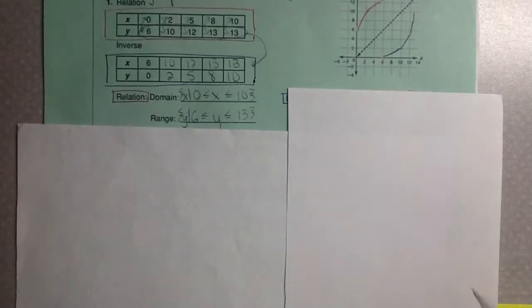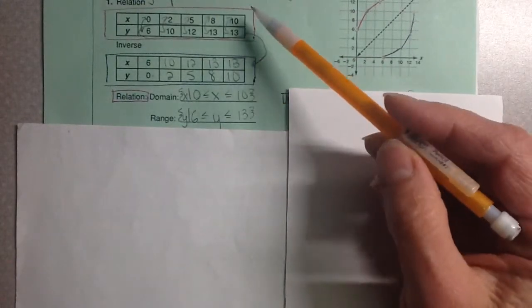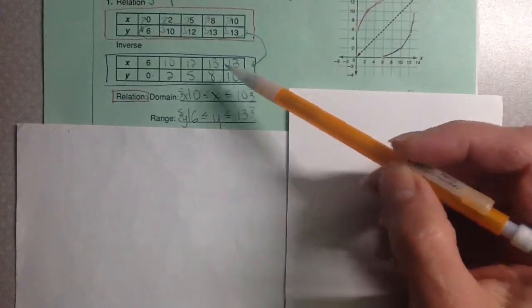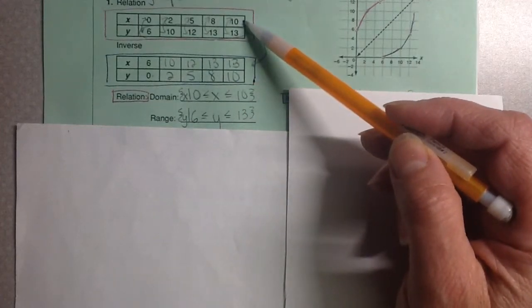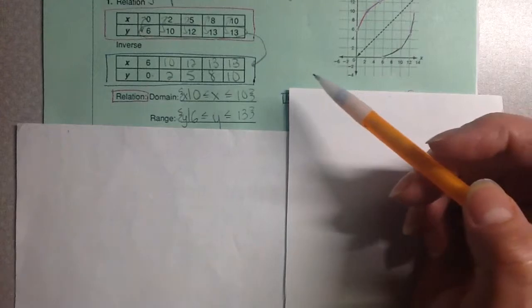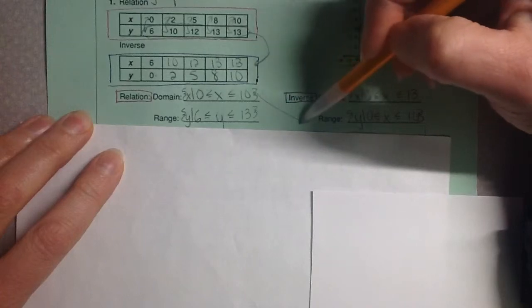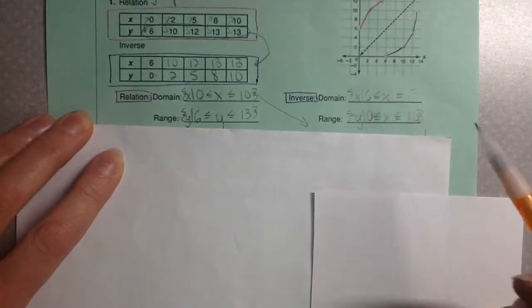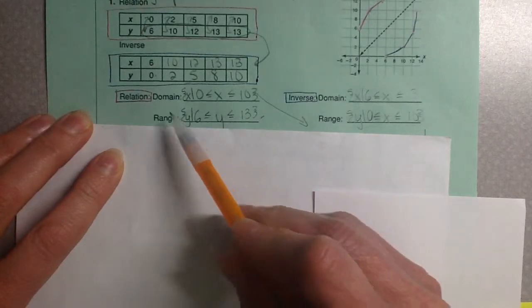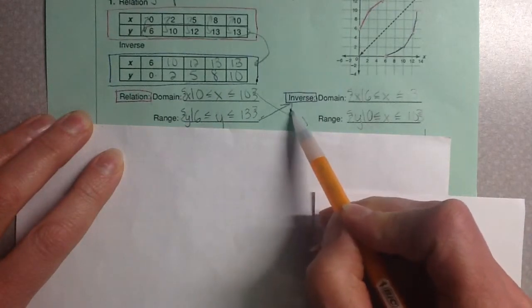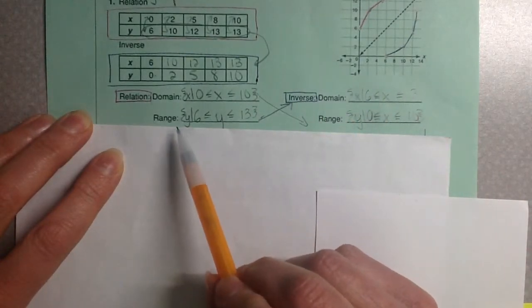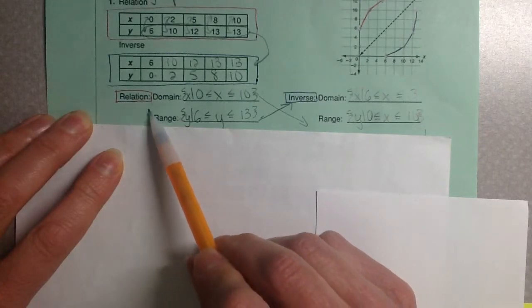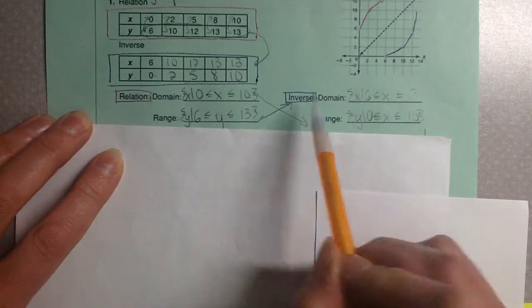All right, since we switched the x's and the y's from the relation to get the inverse, it makes sense that the domain and the range are going to be switched. What was the domain with the relation now becomes the range of the inverse. So basically, when we write this out, the domain of the relation becomes the range of the inverse. And the range of the relation becomes the domain of the inverse.